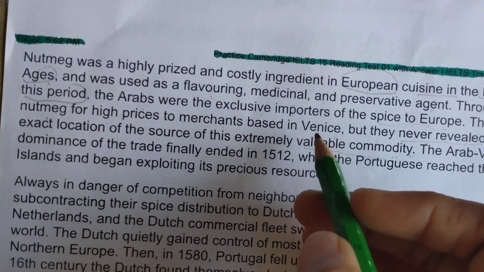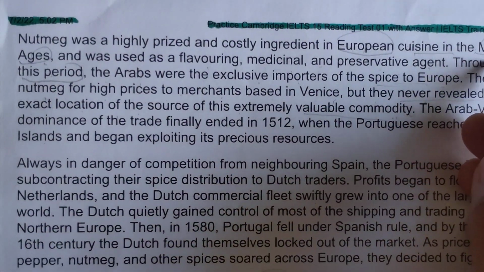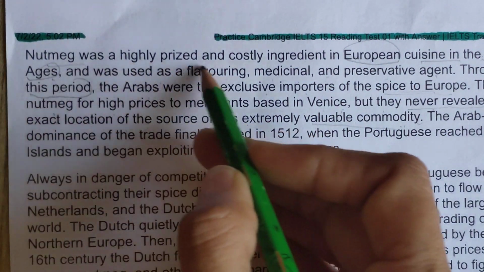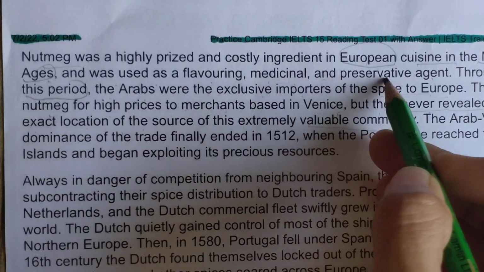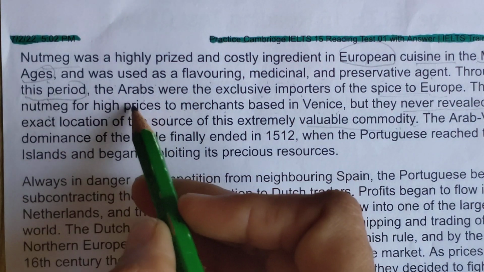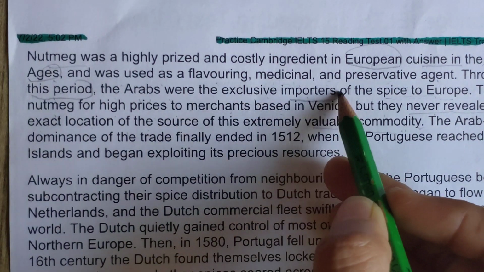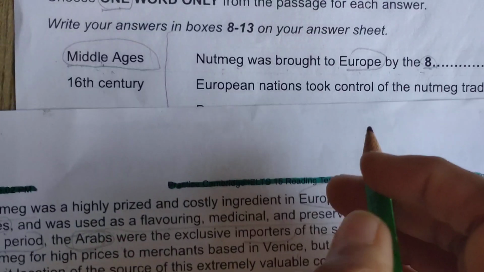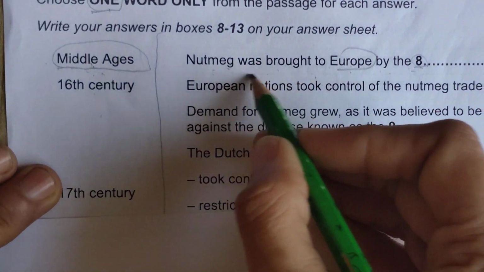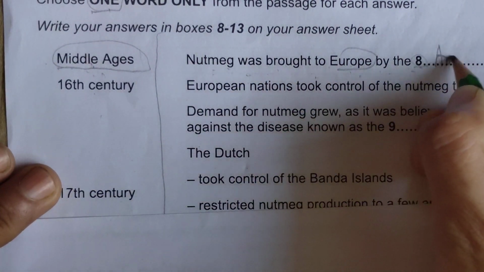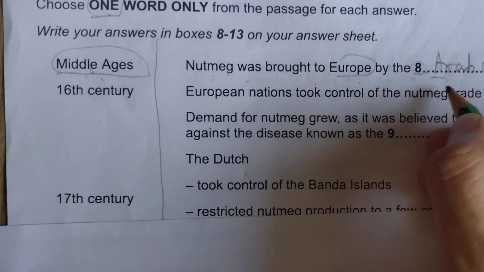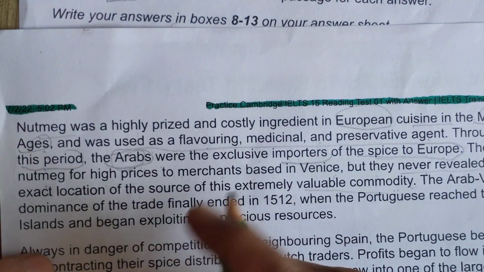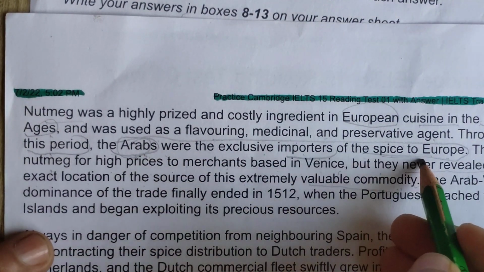Okay. So yes, European cuisine in the Middle Ages, nutmeg was highly prized. It was used as a flavoring and medicinal. Throughout this period, the Arabs were the exclusive importers of the spice to Europe. So who were bringing? Arabs were bringing. Nutmeg was brought to Europe by Arabs. So see, the Arabs letter should be there first. Was brought to Europe. So here it is given Arabs were the exclusive importers of the spice to Europe.